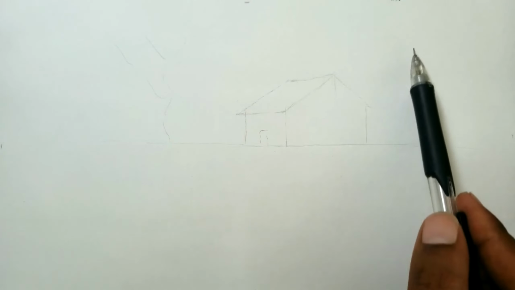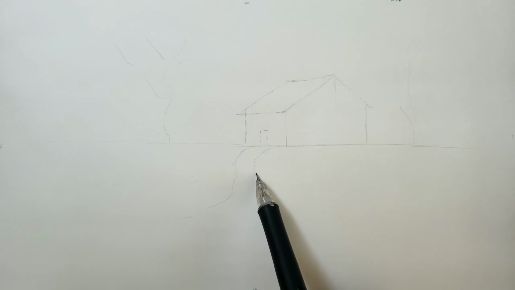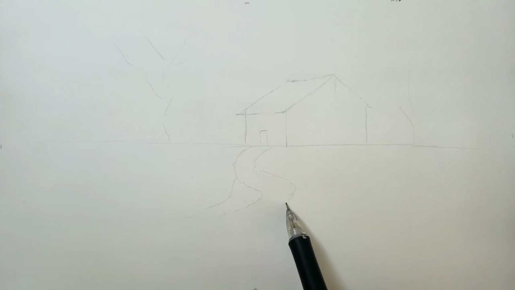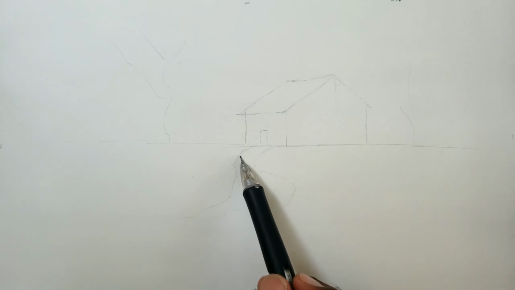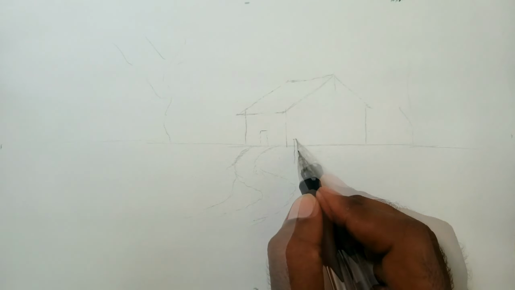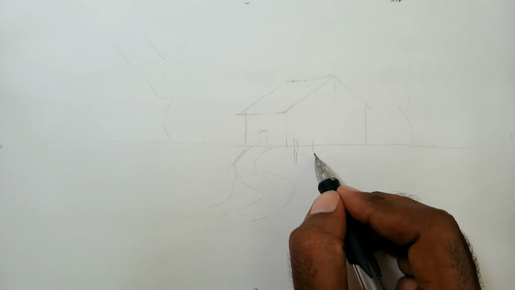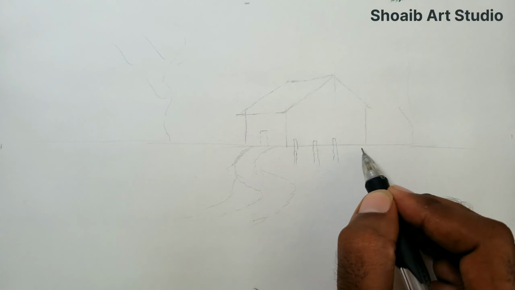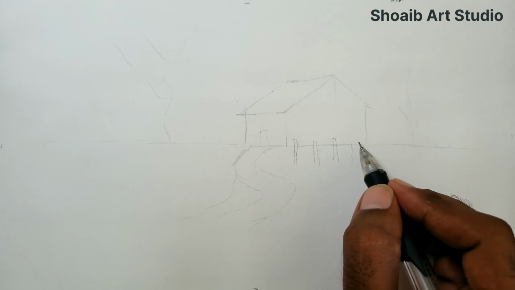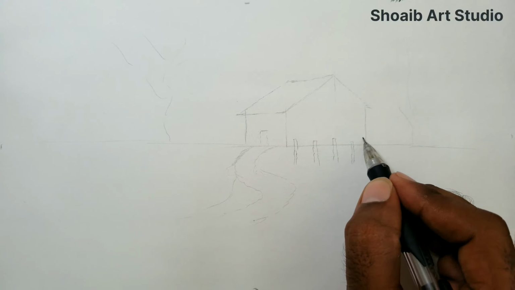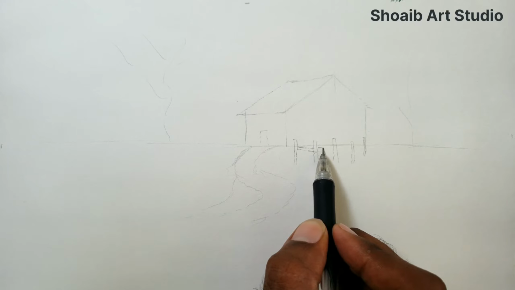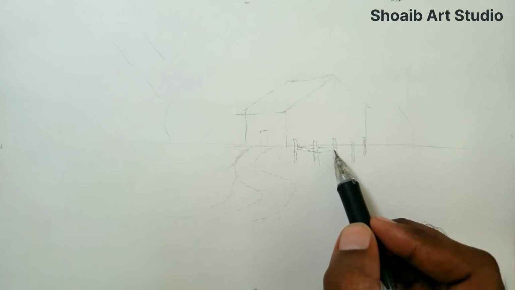Cottage, and these are the trees. Here is the passage to this cottage, like this. So this is the border you have seen in many landscape paintings and drawings, the wooden border. Ups and downs are the beauty of this border.